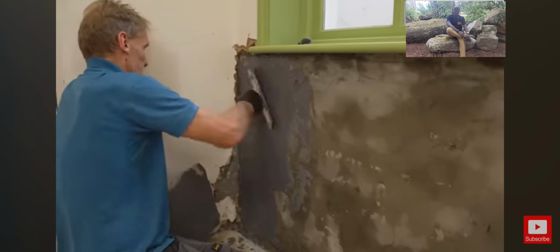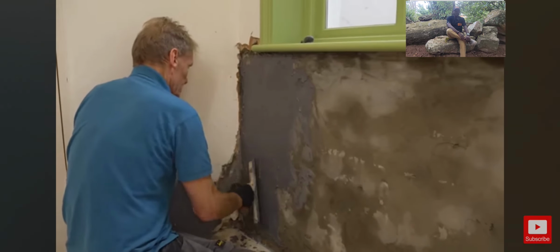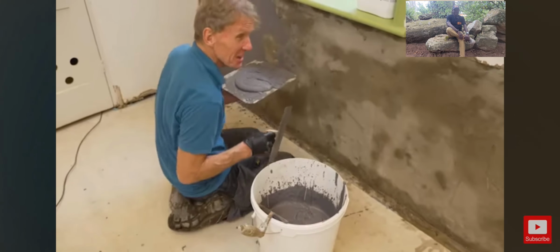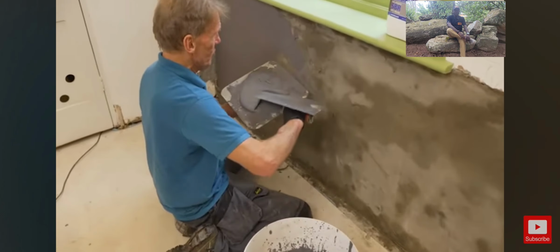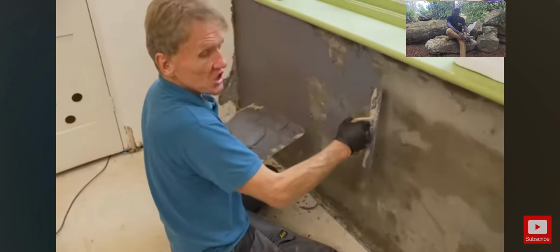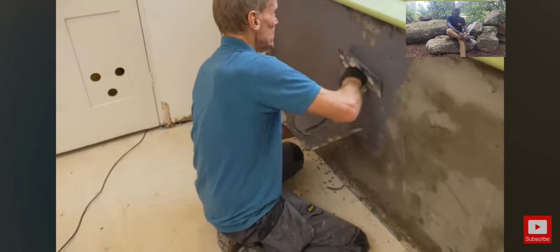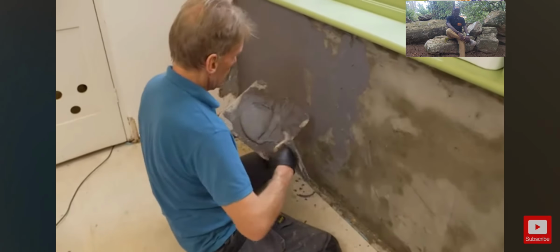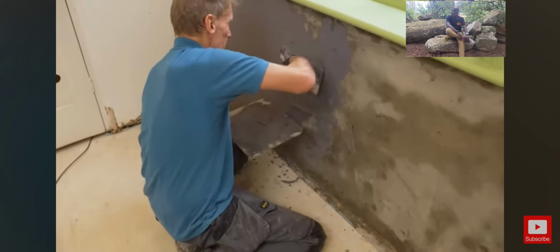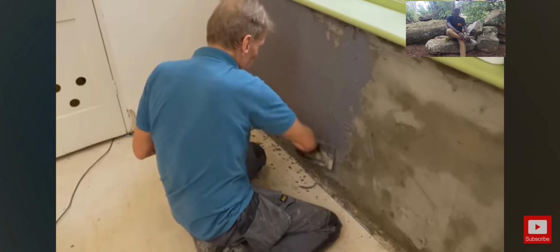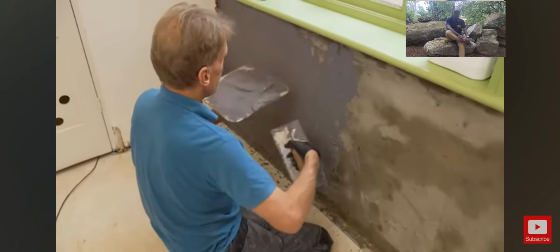But I think it's going to adhere to the wall beautifully. As I said, I keep mentioning how warm it is in this room, and I just hope I haven't mixed up more than I can put on, because I don't know what the open time is going to be like on this. So we'll see what happens, but it may have been that I needed to mix up half a bucket at a time, but it's certainly making me sweat.